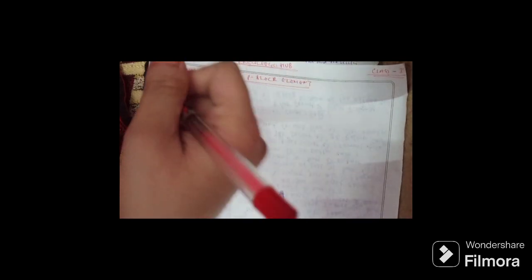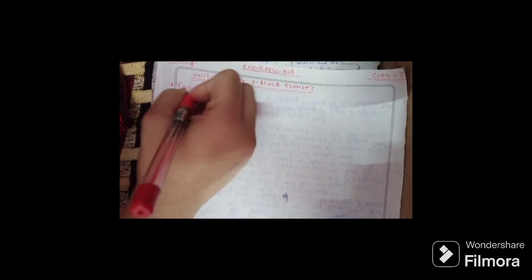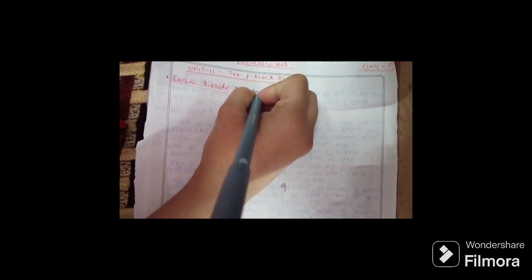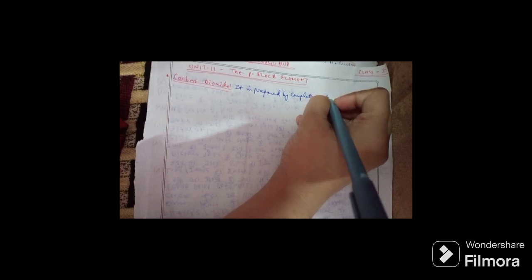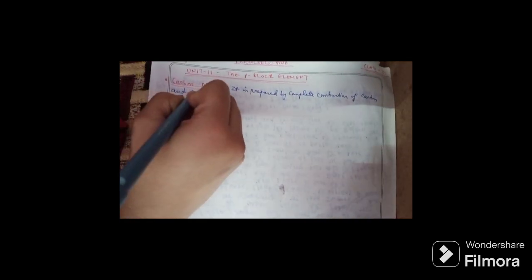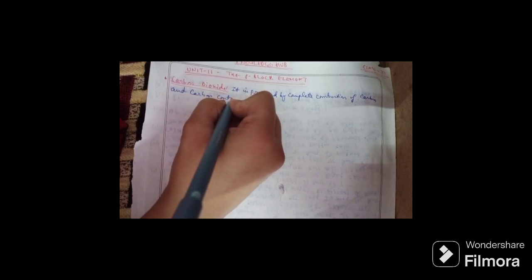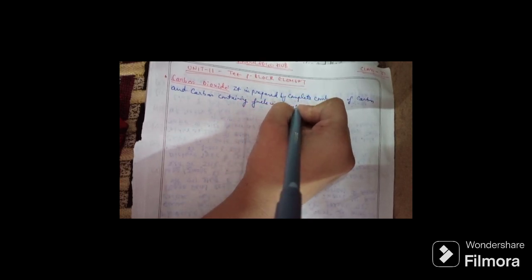So starting with carbon dioxide. In terms of carbon dioxide, it is prepared by the complete combustion of carbon and carbon-containing fuel in excess of air.